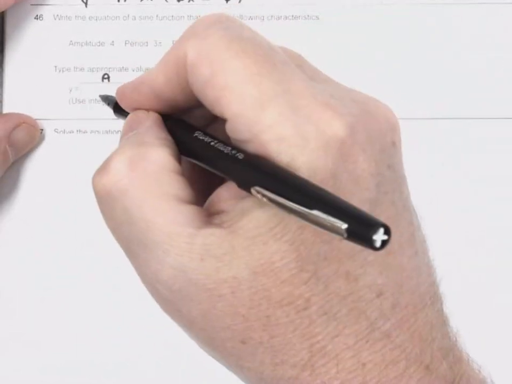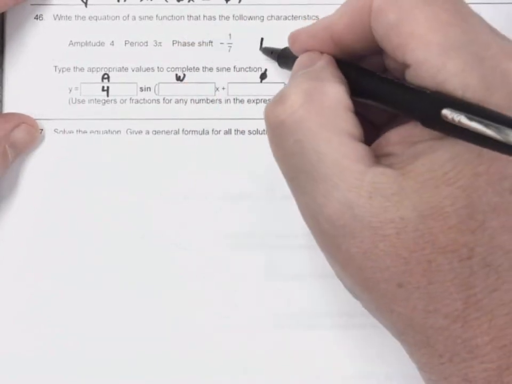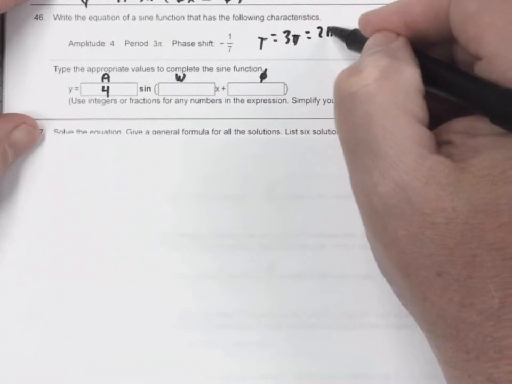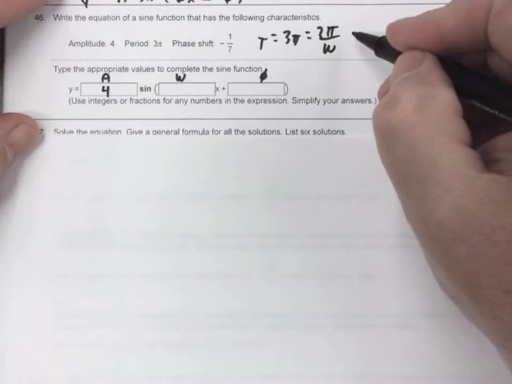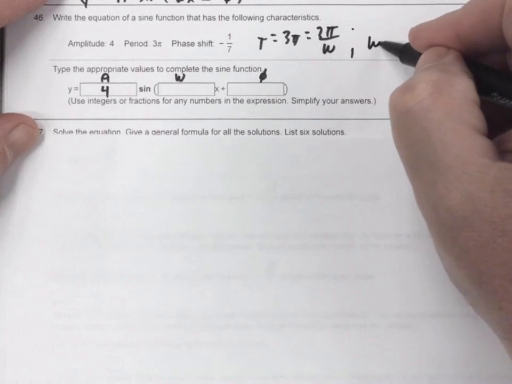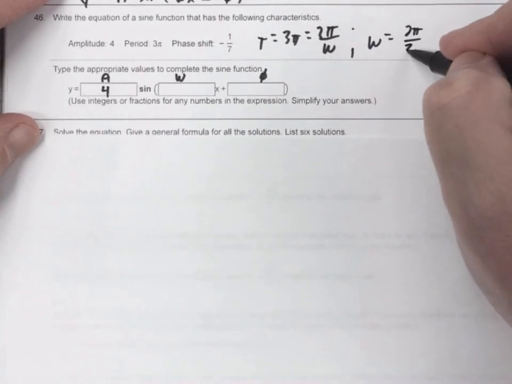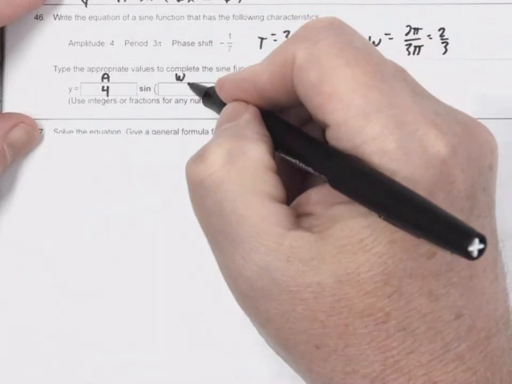Amplitude is A, so it's 4. Period, 3 pi. The formula for the period is 2 pi over omega. If I solve for omega, it's 2 pi over 3 pi, which is 2/3.